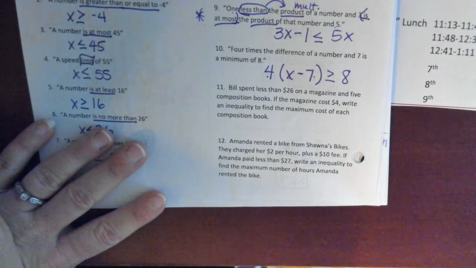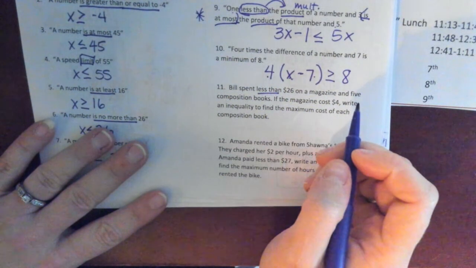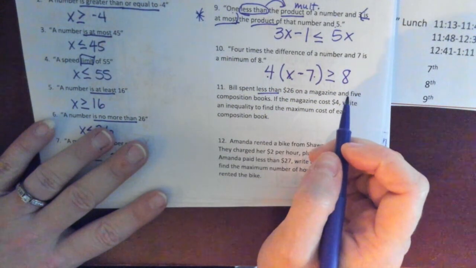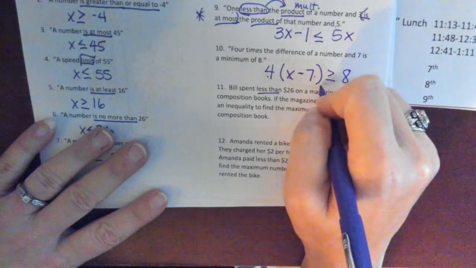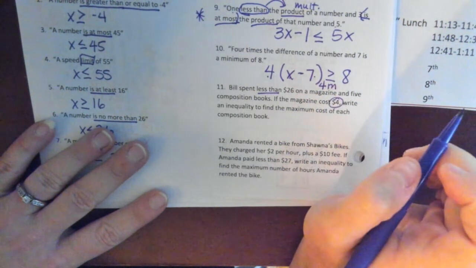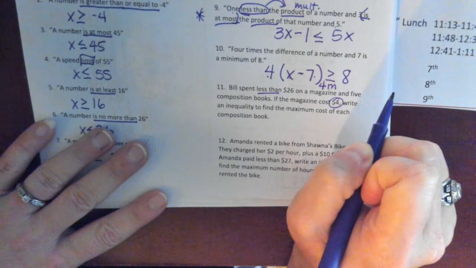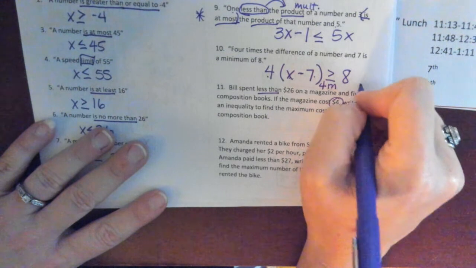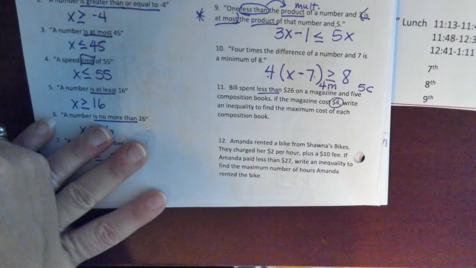Bill spent less than $26 on a magazine and 5 composition books. The magazine cost $4, so that's $4 per magazine. And then 5 composition books, we're going to call that 5C.